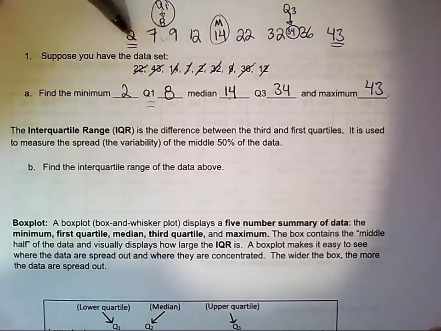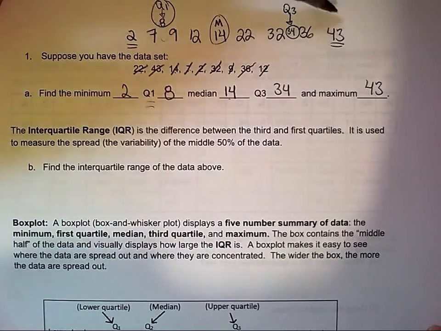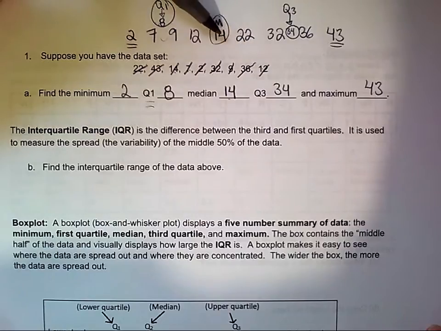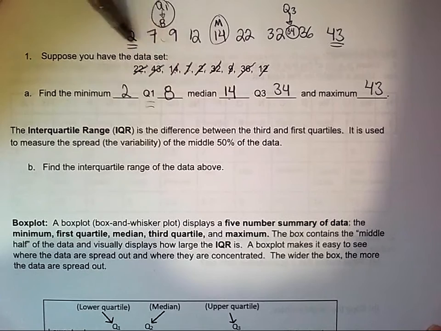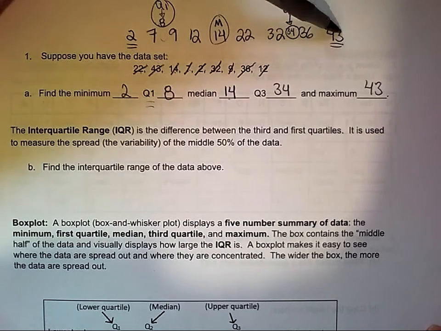But look here, our data is fairly spread out as far as our understanding of data goes. We have 2 at the bottom and 43 at the top end and 14 here at our 50% mark. But look, all of these numbers down here are a little bit closer together. Then they start getting more spread apart.